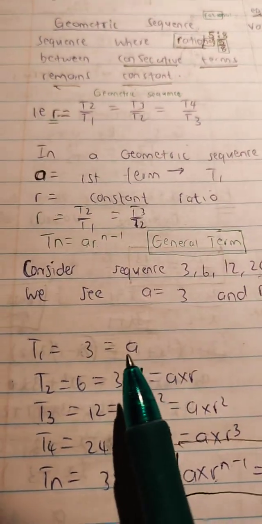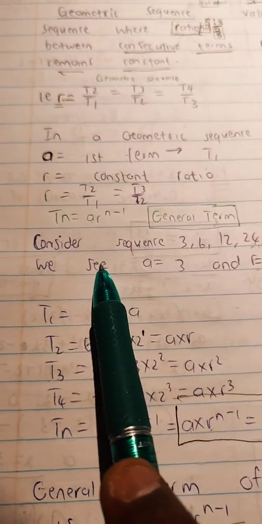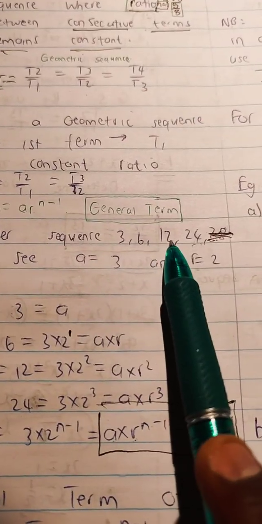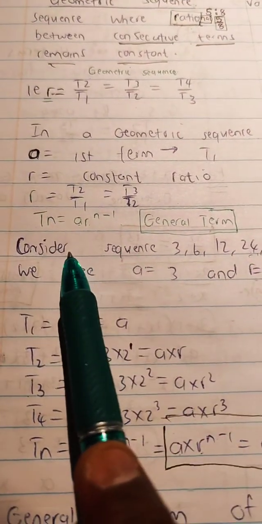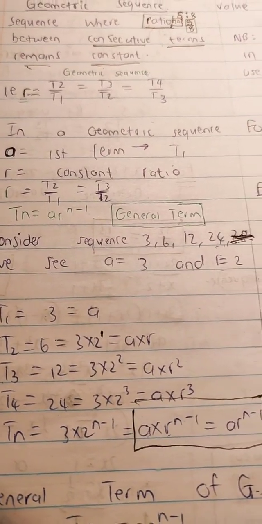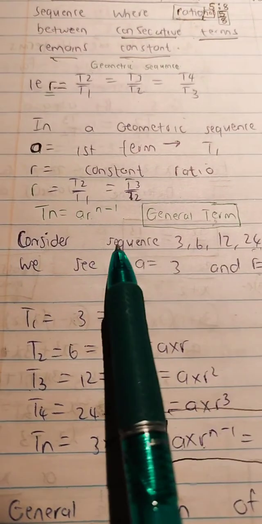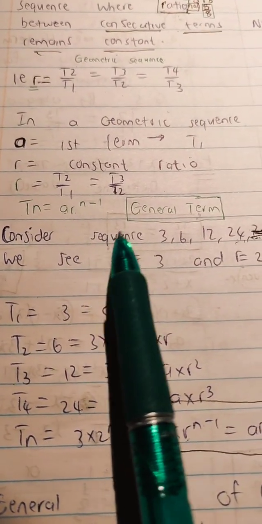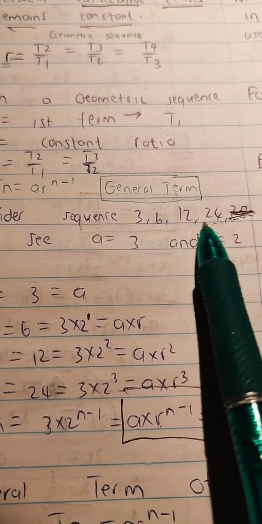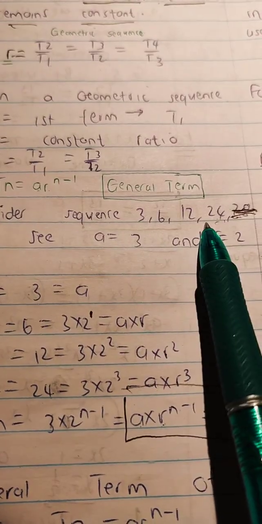Okay, now let's look at an example. Let us consider the sequence 3, 6, 12, and 24. Now you should notice something about this type of sequence. What kind of sequence do we see here? What is the behavior of this sequence?